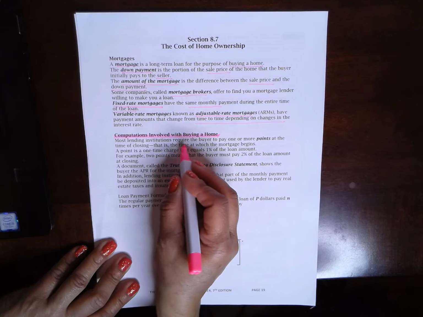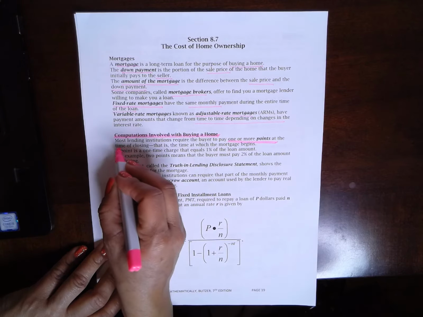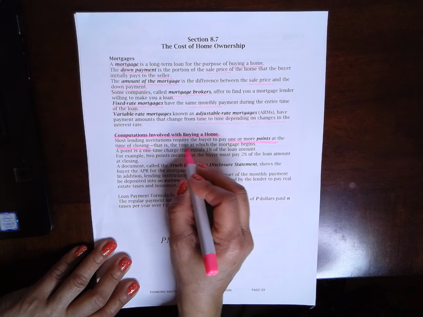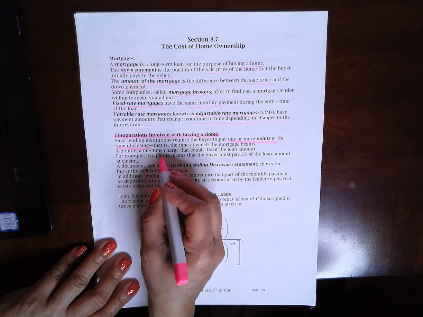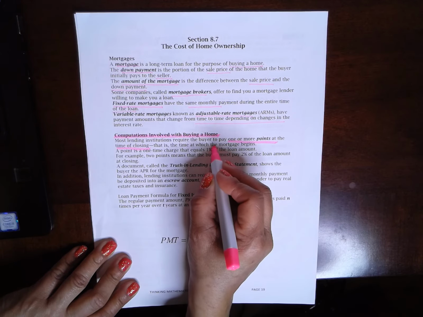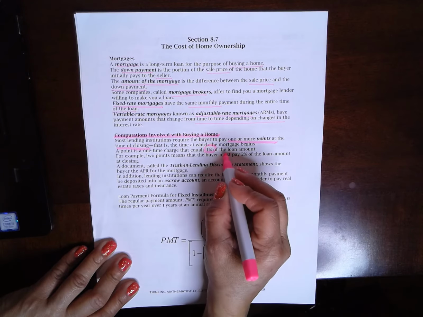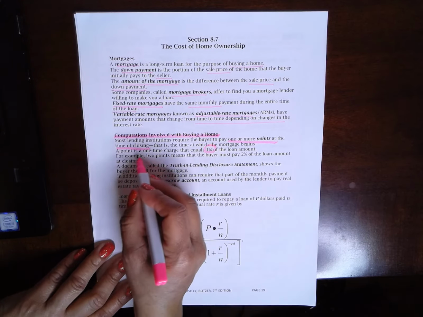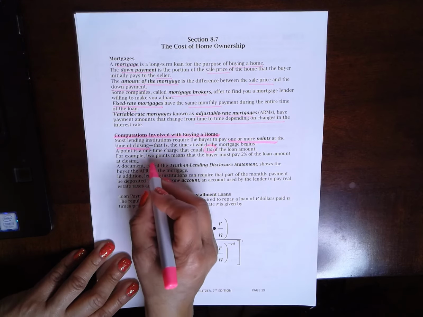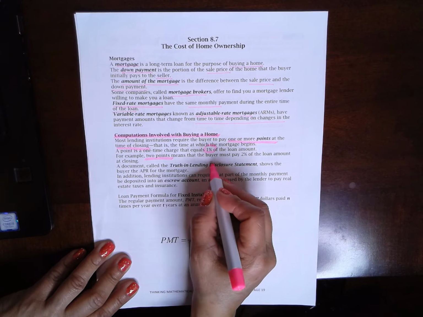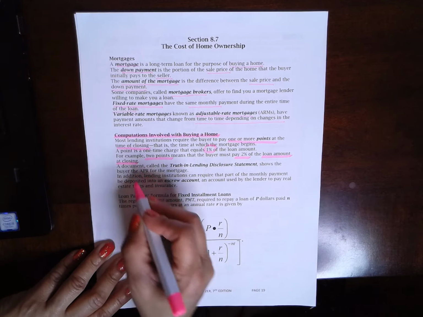Most lending institutions require the buyer to pay one or more points at the time of closing. That is the time at which the mortgage begins. A point is a one-time charge that equals 1% of the loan amount. So if it is 1 point, it's 1%. For example, if it is 2 points, that means that the buyer must pay 2% of the loan amount at closing.